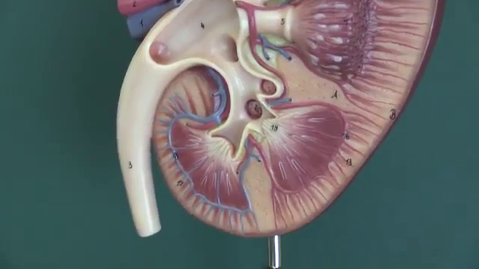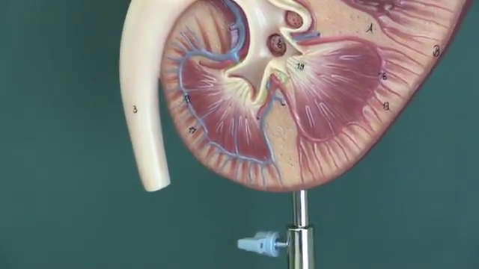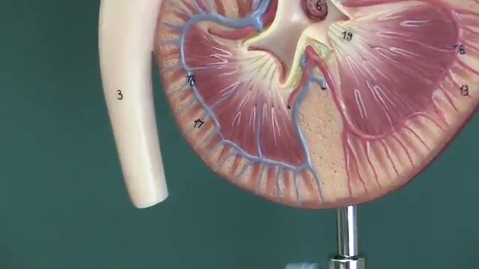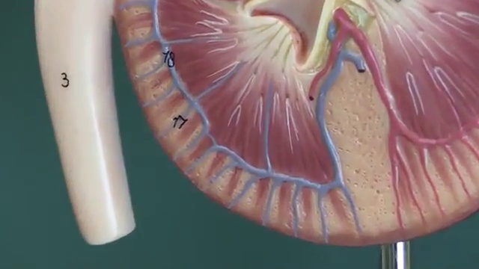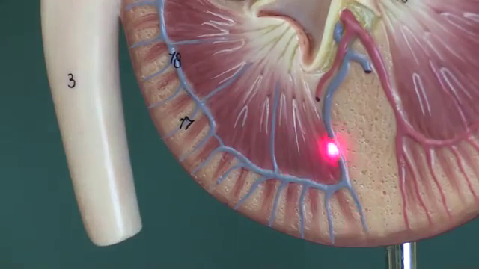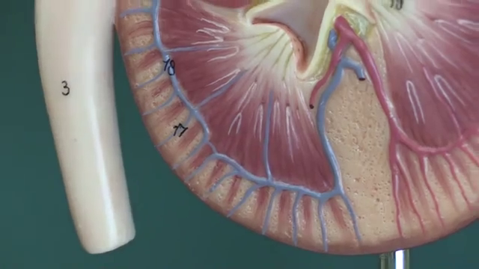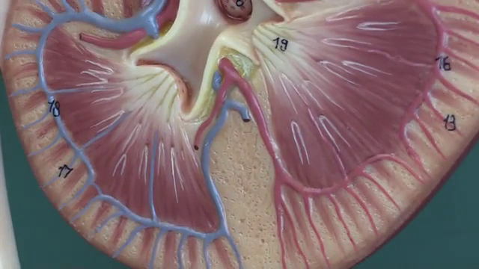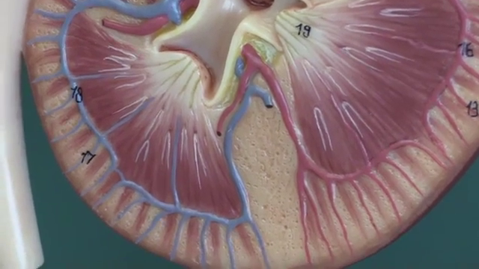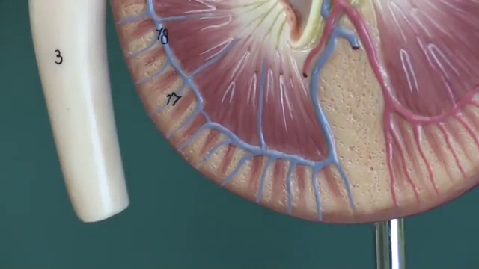Now if we look here, we can see that there's another vein, or a vein, similar to the artery we looked at before, arching round the top of the base. And in the same way as the arcuate artery arched round the top of the base, so the arcuate vein does the same thing. And we see the interlobular veins here draining down into the arcuate vein.